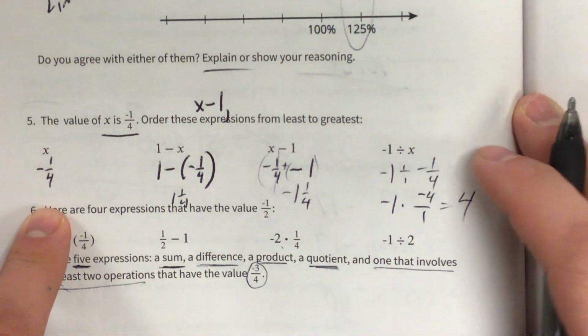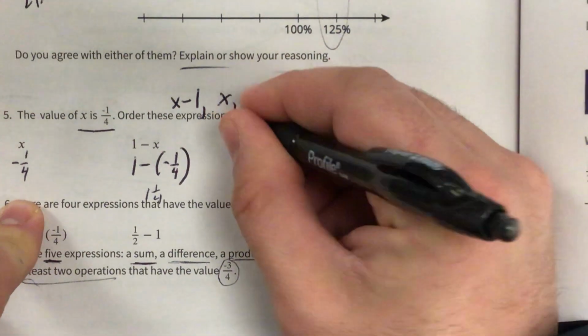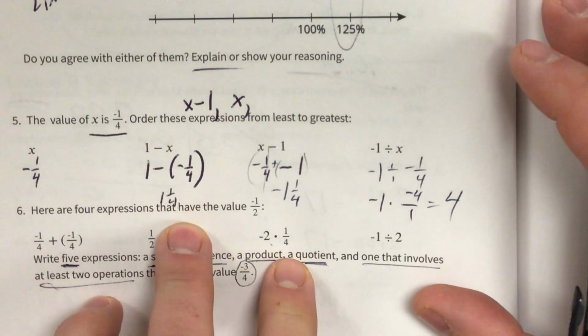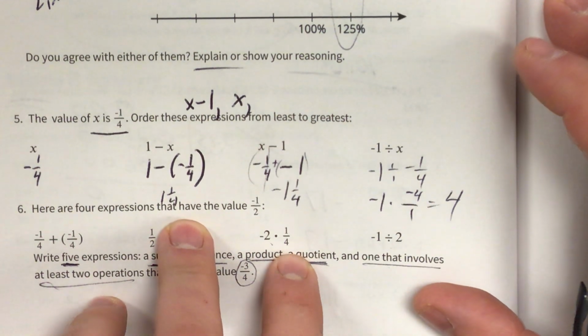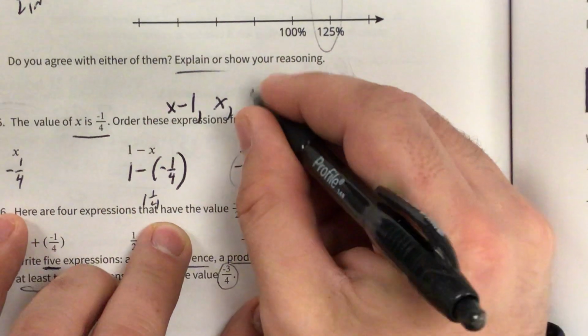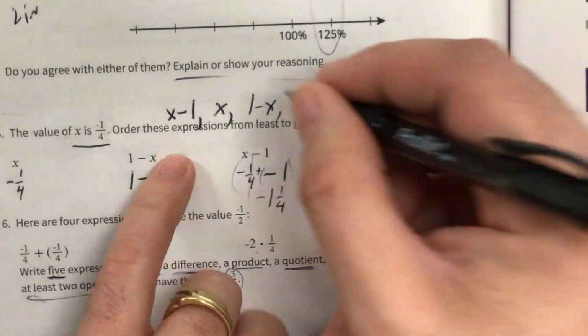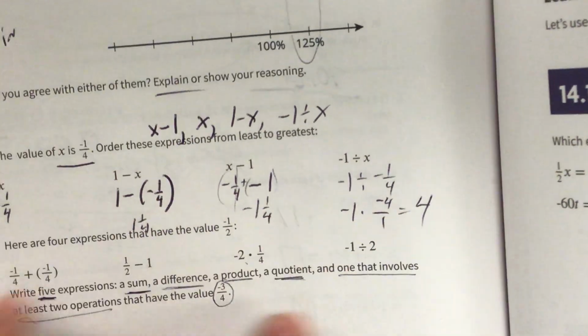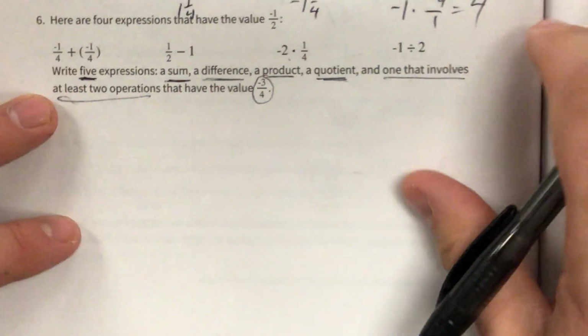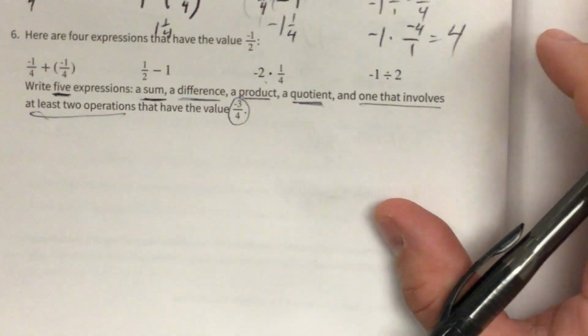Followed by this one, negative 1/4. That is X. Next. Josh. 1 minus x. And then the biggest one, of course, before the last one, which was negative 1 divided by X.